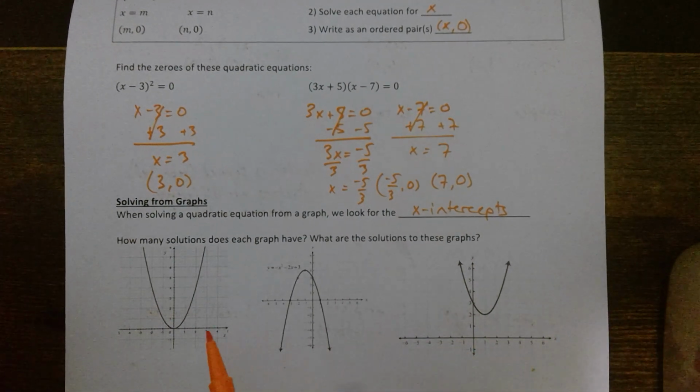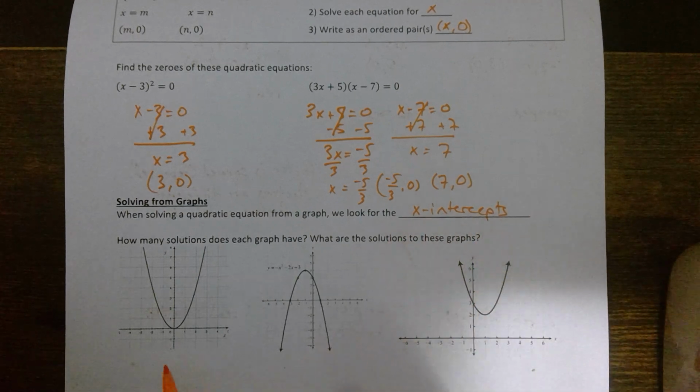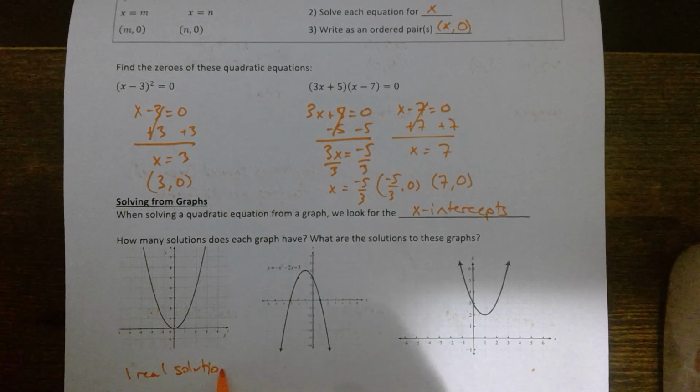Now, we're going to look at a few graphs here. How many solutions does it have, and then what are the solutions? Remember, we're looking for x-intercepts. How many times does it cross the x-axis? So for this graph here, we have one real solution because it has one x-intercept, and that point is 0 comma 0.